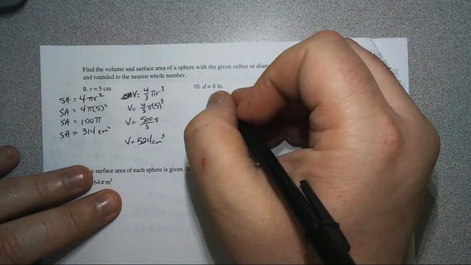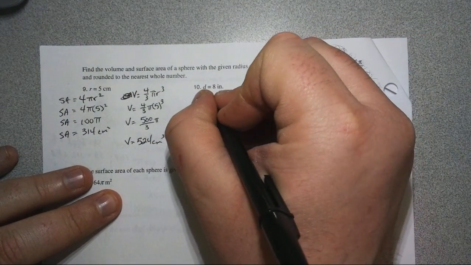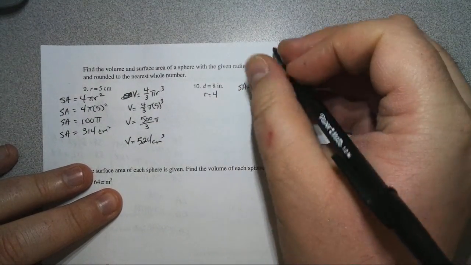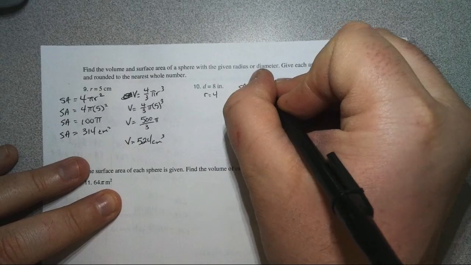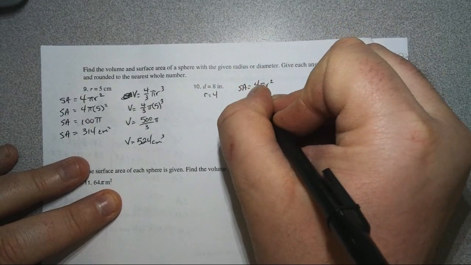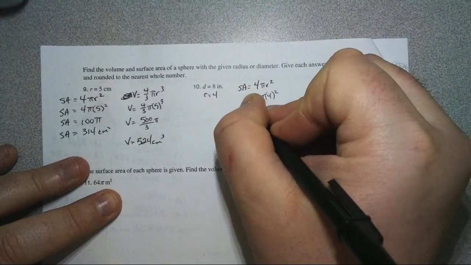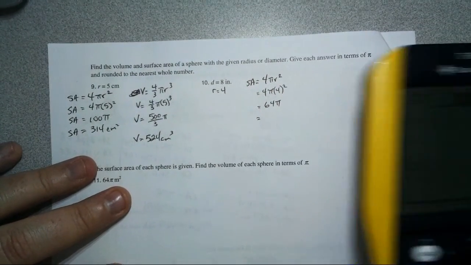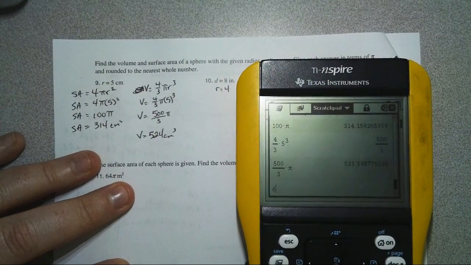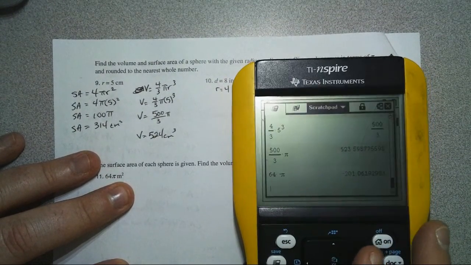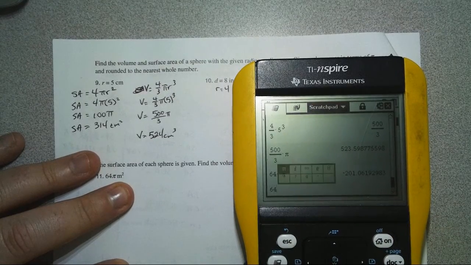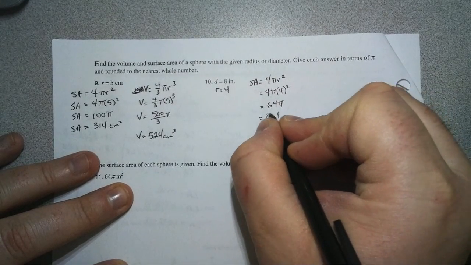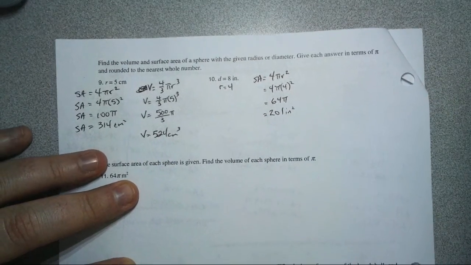Okay, on the next one, we have 8 as the diameter, so the radius is equal to 4. So surface area is going to be 4 pi r squared. So 4 pi times 4 squared, which is going to be 64 pi here. And then that's, well, don't do negative 64. That's 201, and then inches squared.